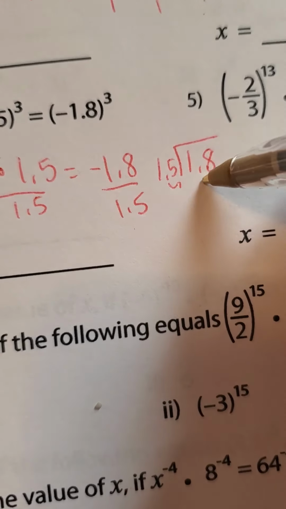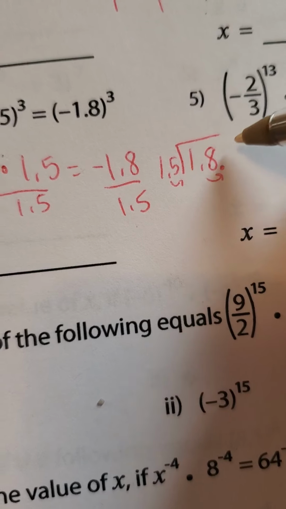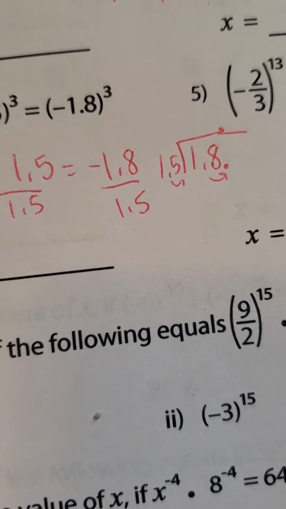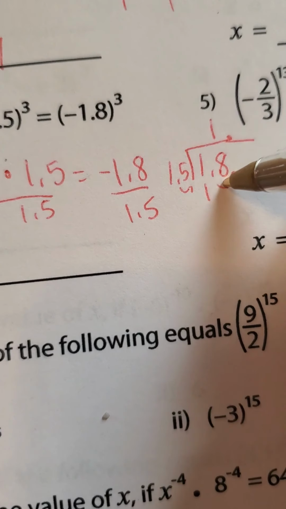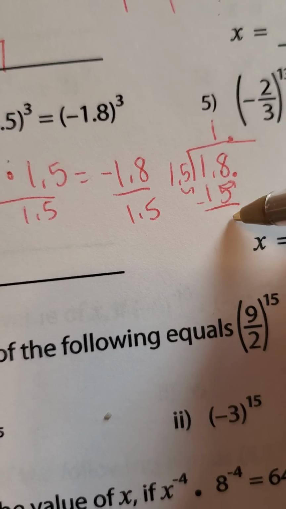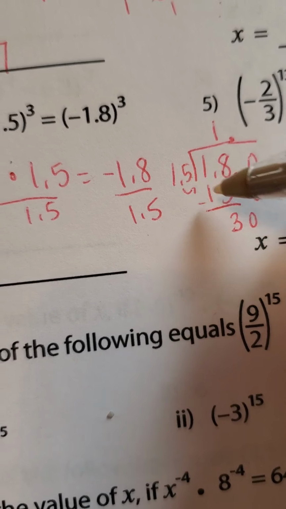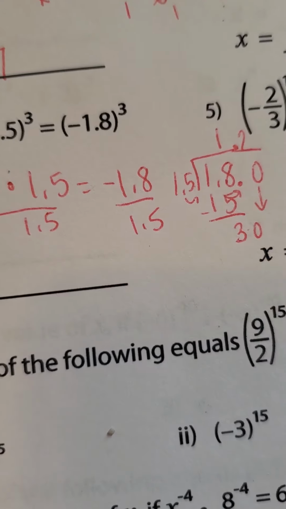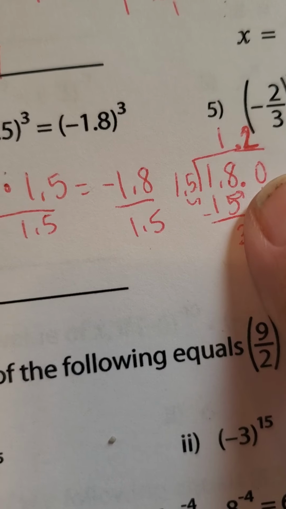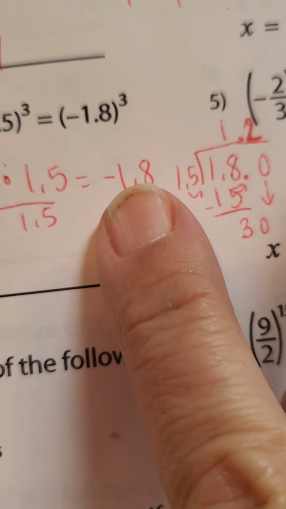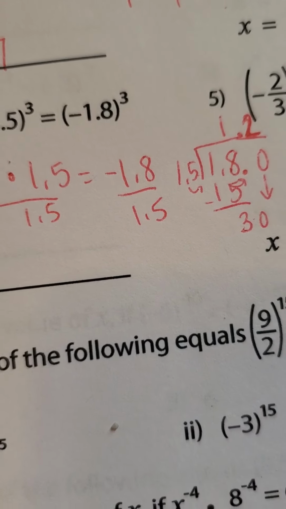I'm going to do a little bit of long division. So for long division, we don't really divide by decimals, we move them. So my decimal is going to go right there. 15 goes into 18 one time. When I subtract, I have a 3 left. I put a 0 here, bring it down. 15 goes into 30 two times. So I get 1.2, but I did have a negative. So I have negative divided by positive, so I'm going to have a negative 1.2.